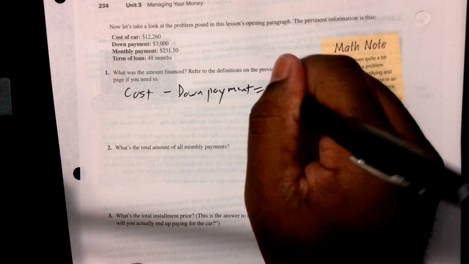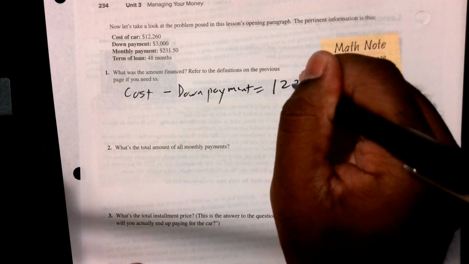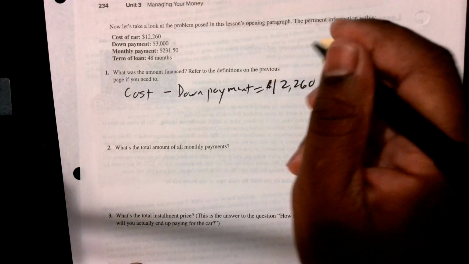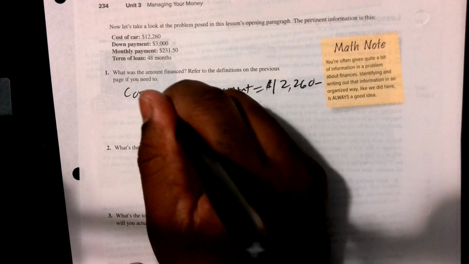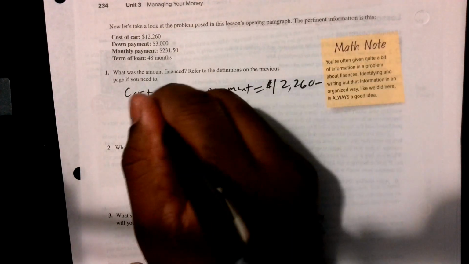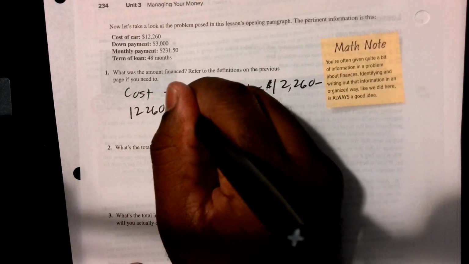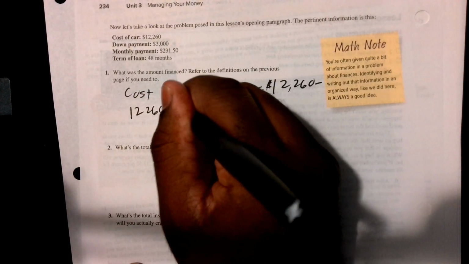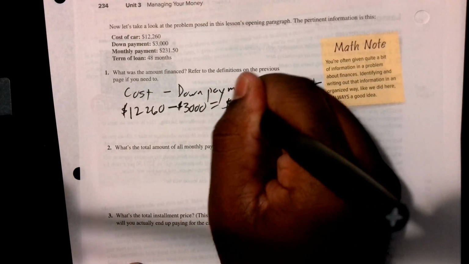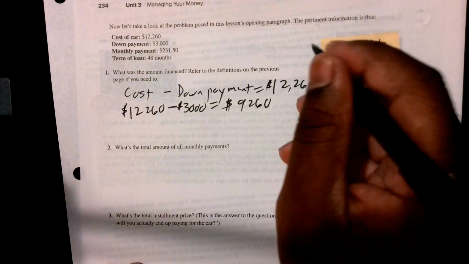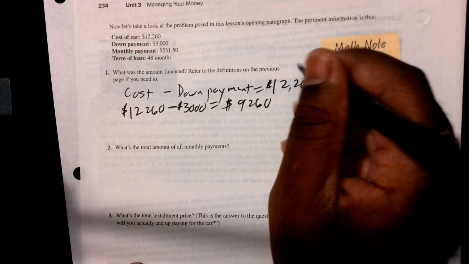Okay, now, the amount financed is the cost minus the down payment, which is equal to $12,260 minus, and I ran out of space here, let me rewrite this. It'll be $12,260 minus the $3,000. That would give us $9,260 that needs to be financed.